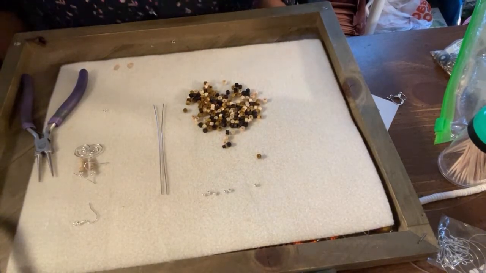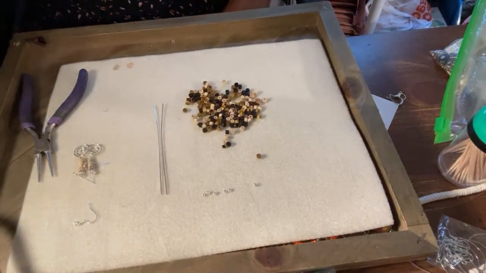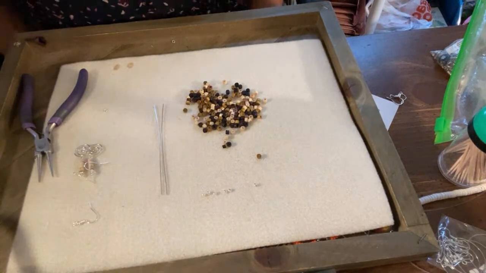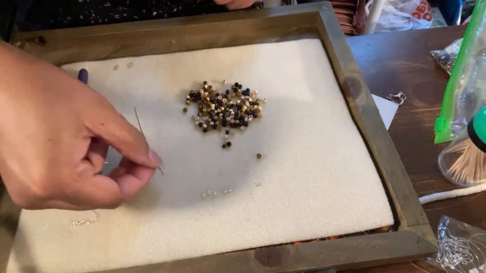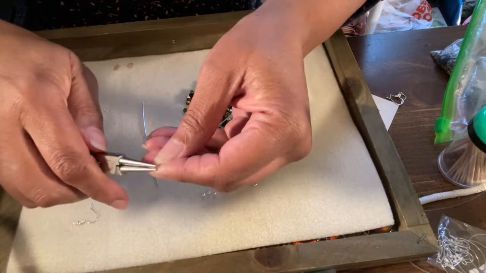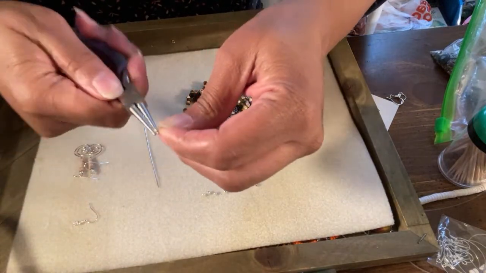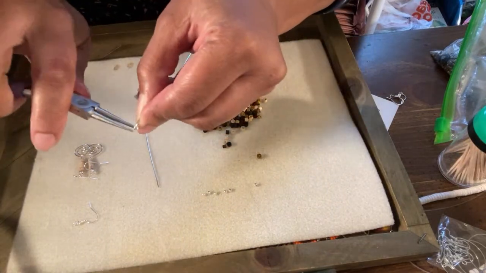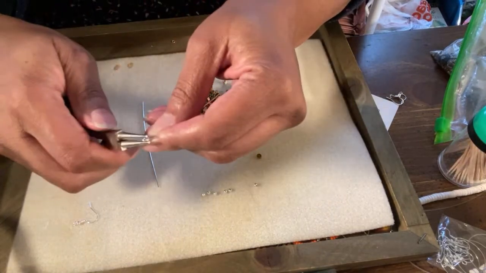Really sorry if you can't see that too well. It's kind of cloudy in here today. Maybe that's better. Okay, just gotta start using the ring light. So to start the swirl, this is what I do. I grab the end with my pliers. I still kind of have my plier right here.